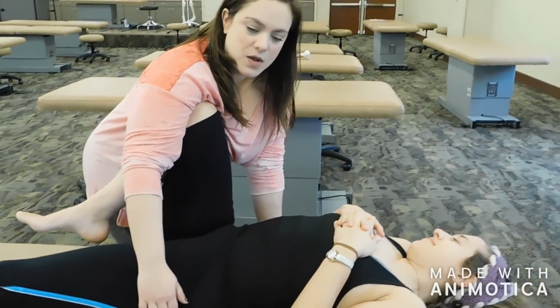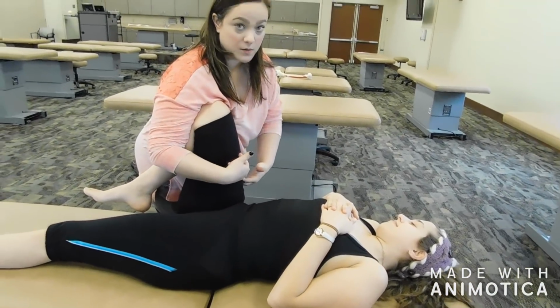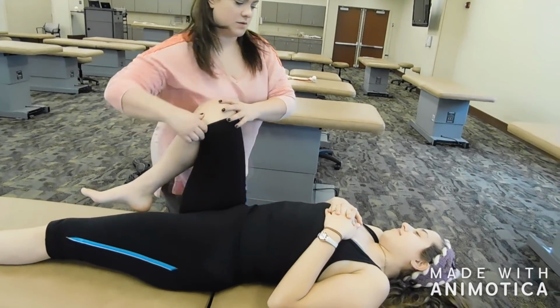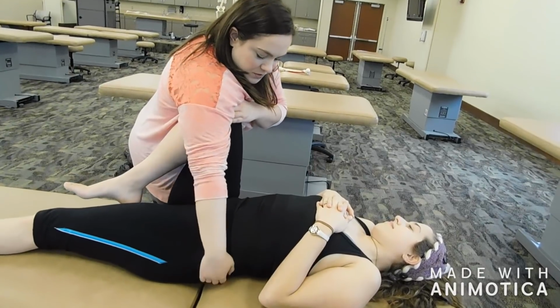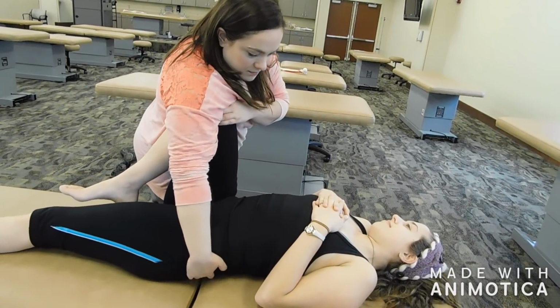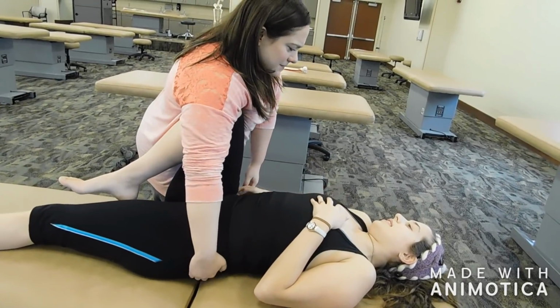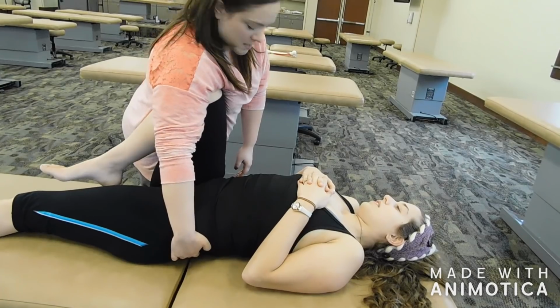A modification would be to stand on the same side of the problem. So if the flexion test is positive on the right, you may want to stand on the same side. And now instead of being this way, I'm going to go around this way. I can't reach the table, so I'm just going to grab onto the patient's hip bone. What am I grabbing onto? That ischial tuberosity.